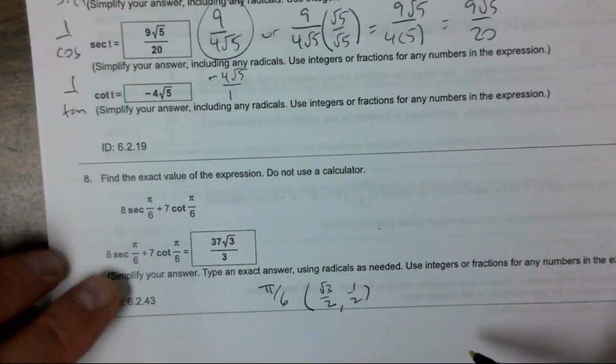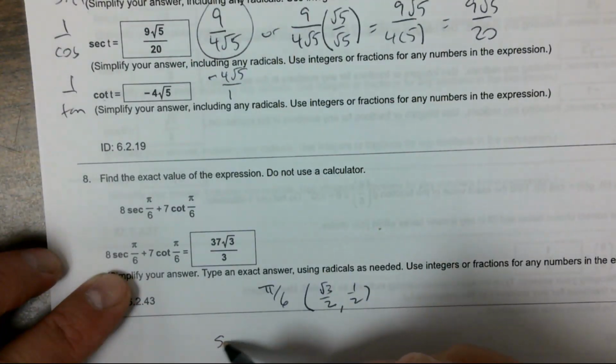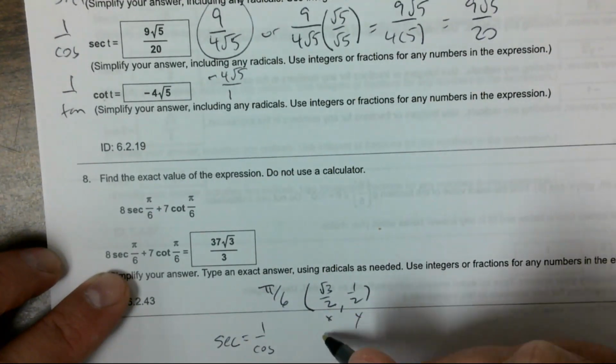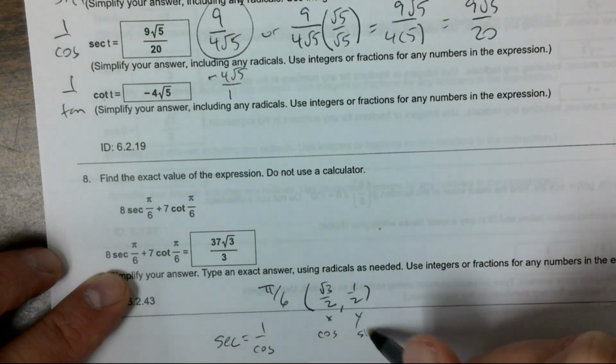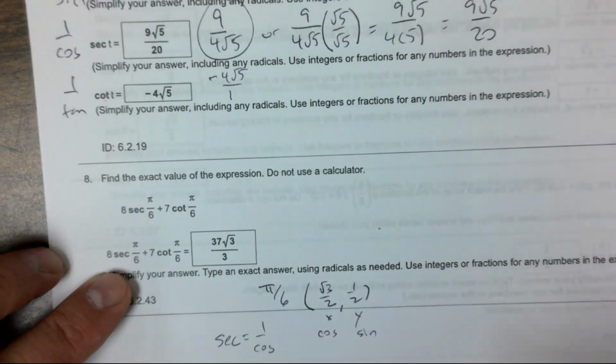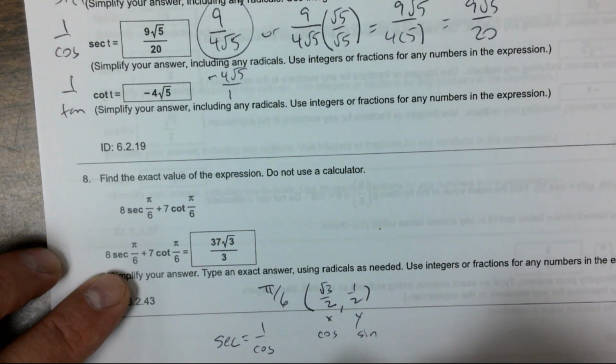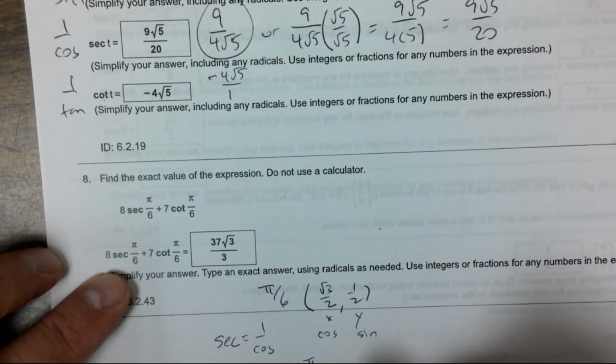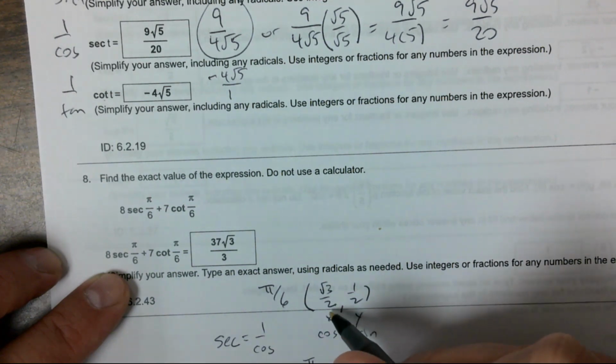Now my next step is secant is the same as 1 over cosine. And remember, this is x, this is y, so this is cosine, this is sine. So if I'm doing secant of pi 6, that'd be the same as 2 over square root of 3.